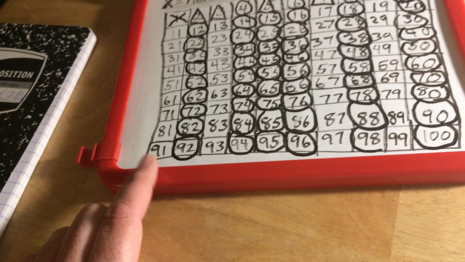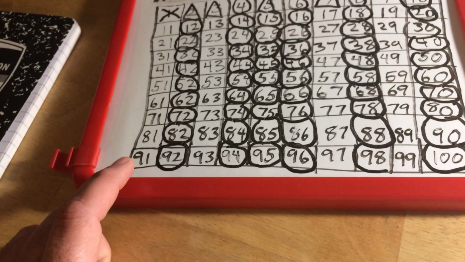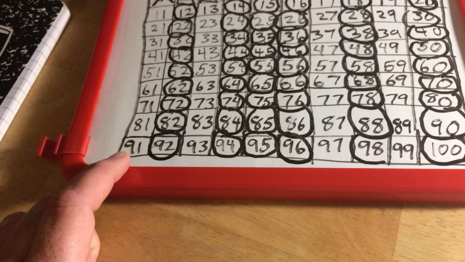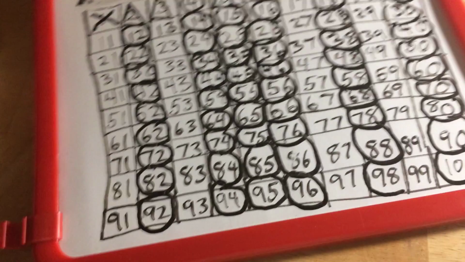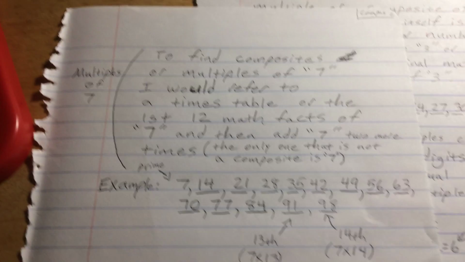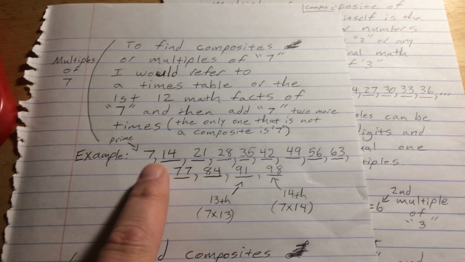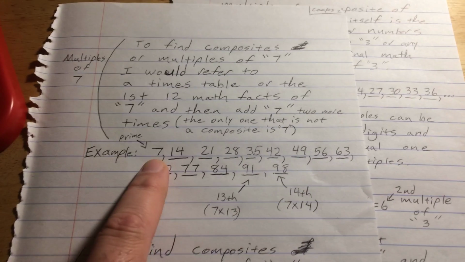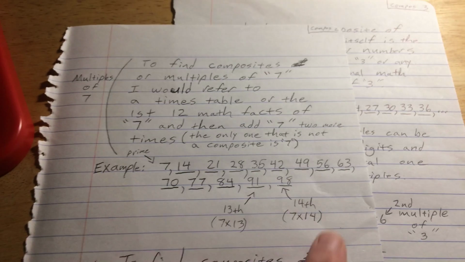And then 91 is one of those tricky ones. 91 is a composite. 1 is a composite as well, and so those two are slippery. Okay, and so how would I even know that those are? Is it remember the facts, or remember the multiples of 7, and then go 2 more.